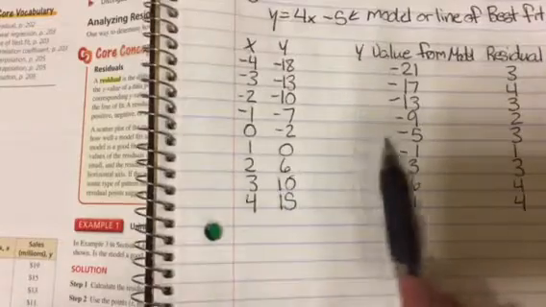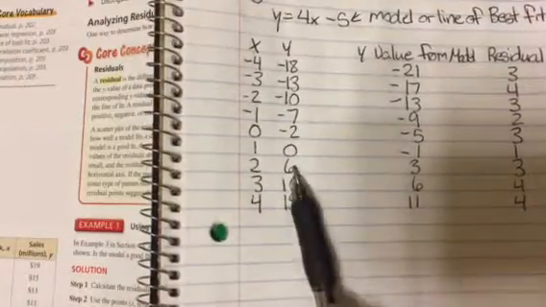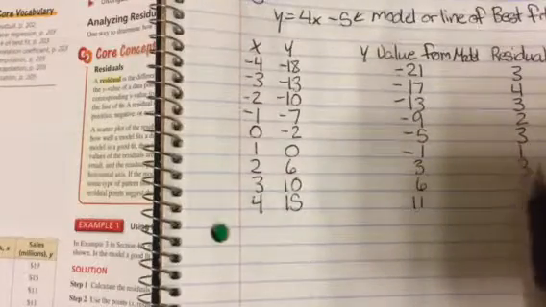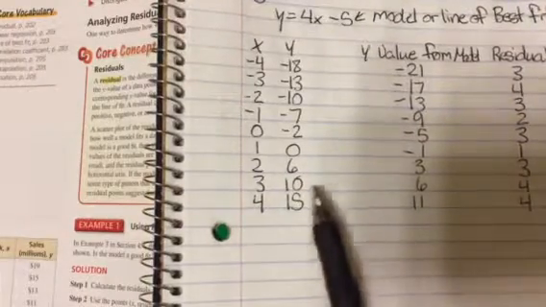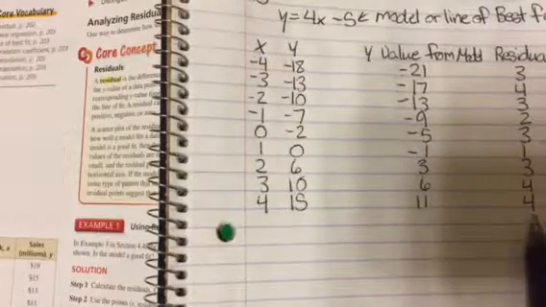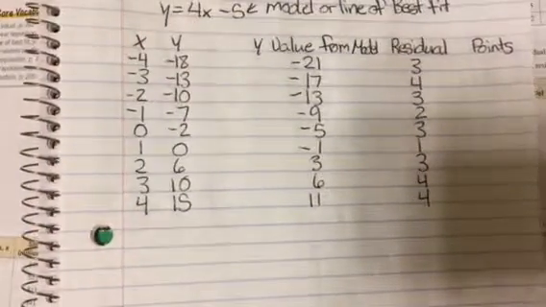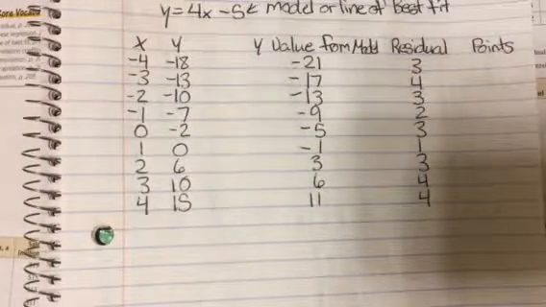The 0 minus the -1, which gives you 1. The 6 minus 3 gives you 3. The 10 minus 6 gives you 4. The 15 minus 11 gives you 4. Okay, once we've gained this information, what we can do is plot what they term residual points.